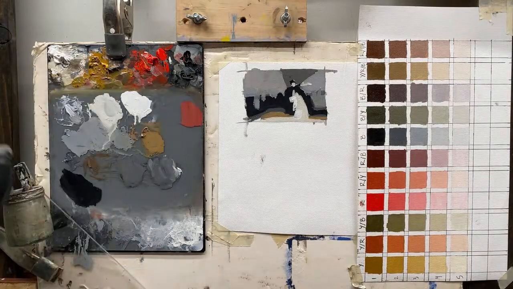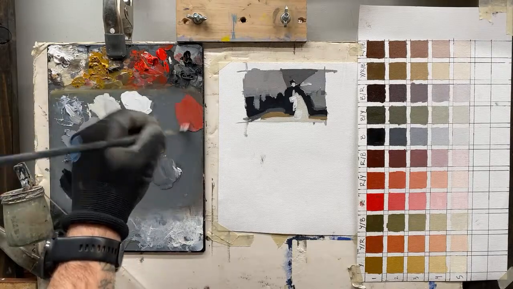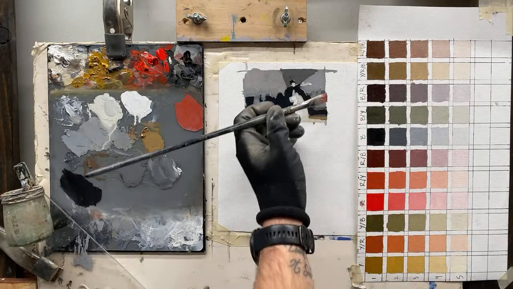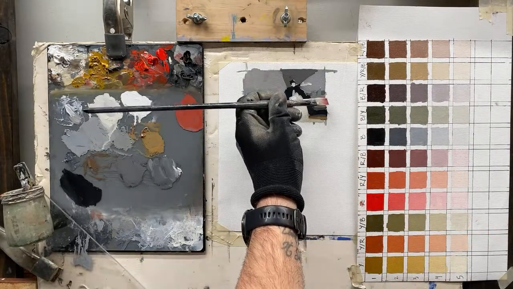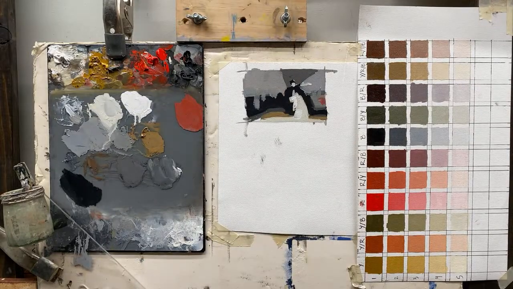So I'm gonna just see if I'm anywhere close with whatever I've just mixed here, which is just grabbing Cad Red and mixing it in with whatever's on my brush. That's pretty close. It's not chromatic enough, but value-wise, I think that's okay.